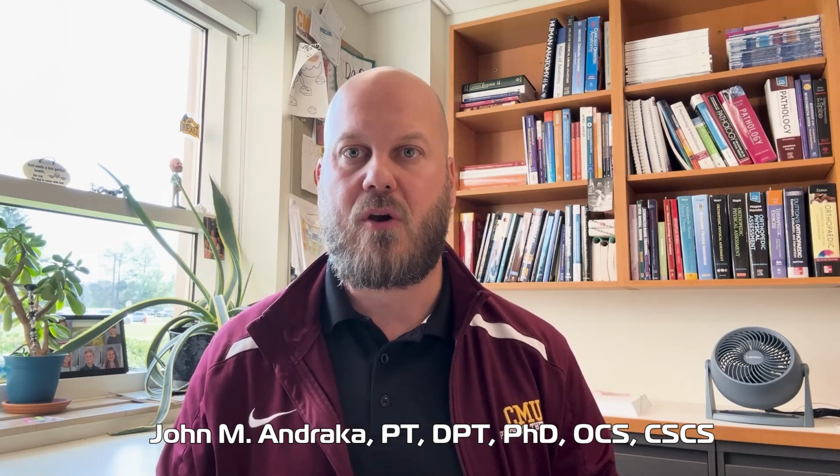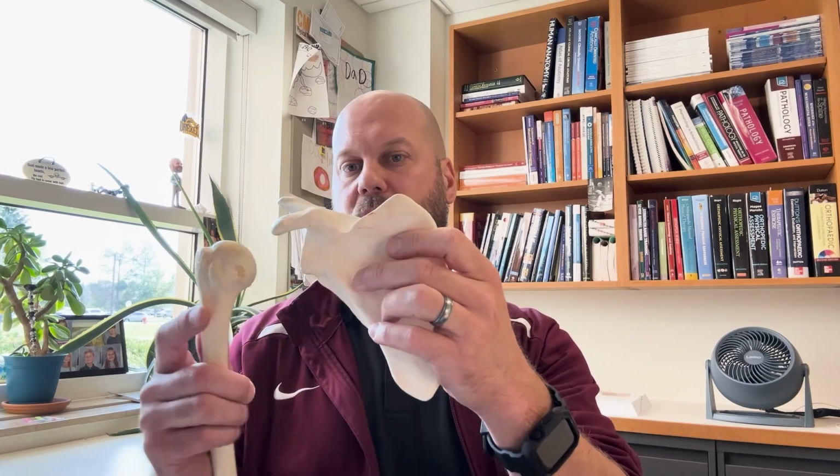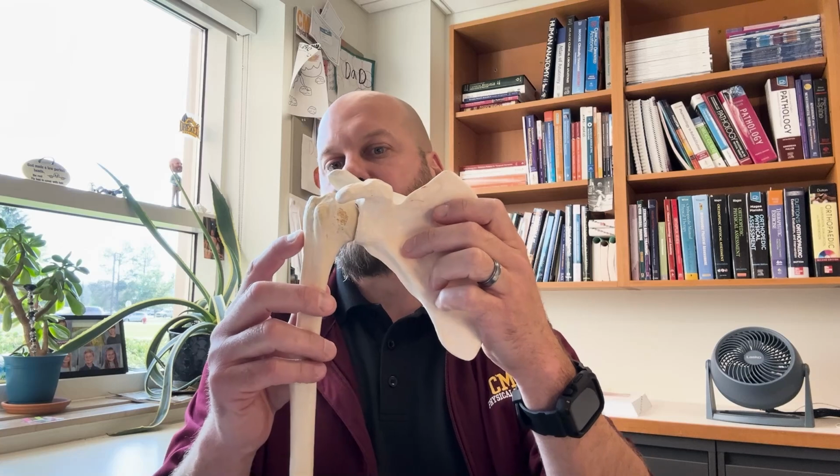In this video, we're going to discuss the osteokinematics as well as the arthrokinematics of the glenohumeral joint. So I have my model here. Here is my right scapula as well as my humerus.